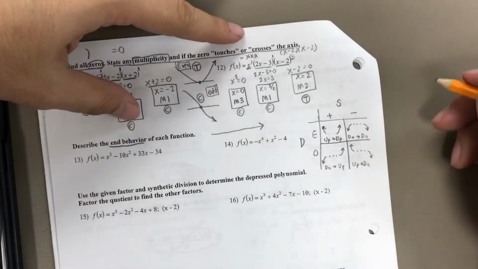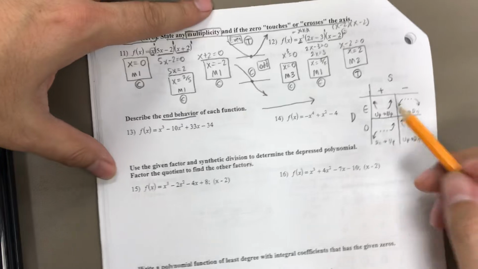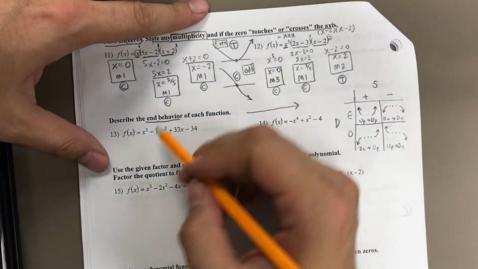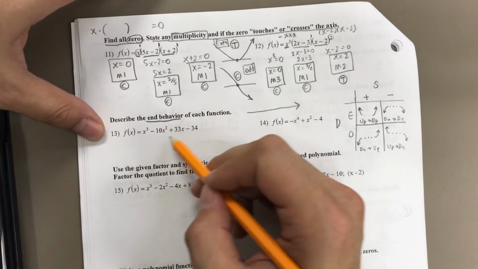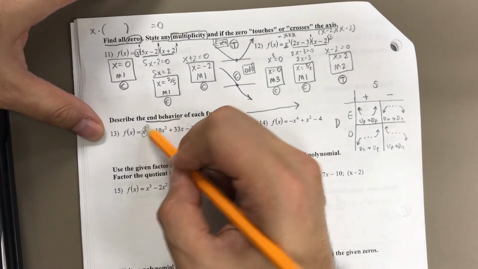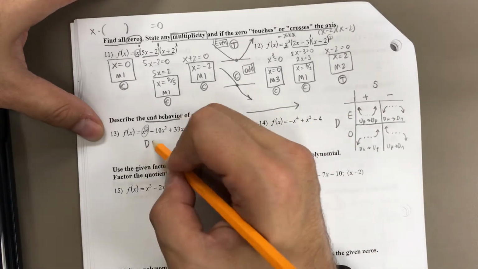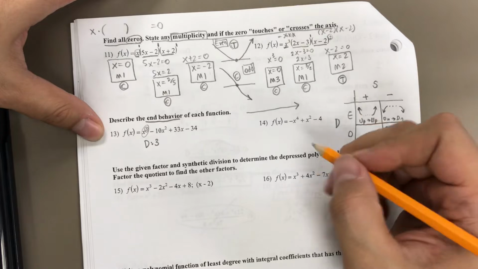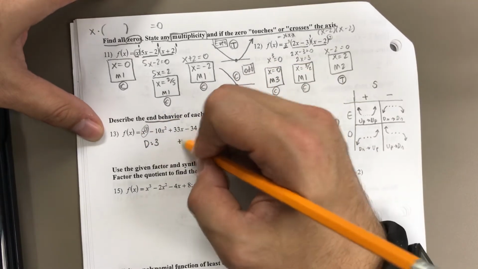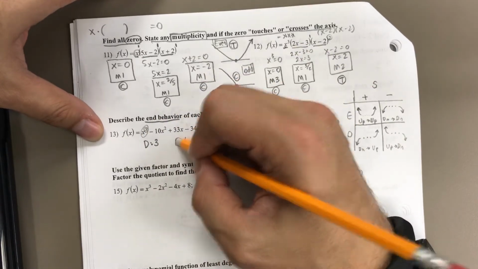All right, so let's go ahead and find the end behavior for number 13 and number 14. We need the degree and also the sign of the lead coefficient. The degree for this one is going to be the highest power on any of the exponent variables. So that's going to be x to the third, and in particular the 3 right there, because it's a bigger power than any of the others. So our degree is going to be 3. Now I just need to tell whether or not this term is positive or negative. Since it's just regular old x to the third, that means it's positive.